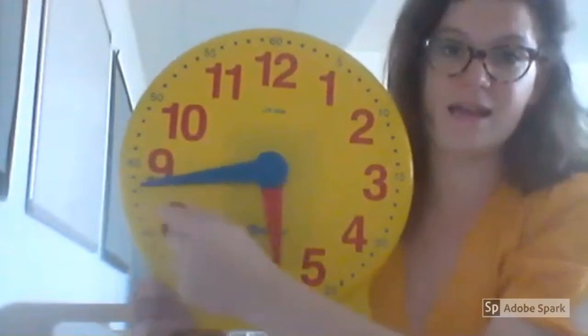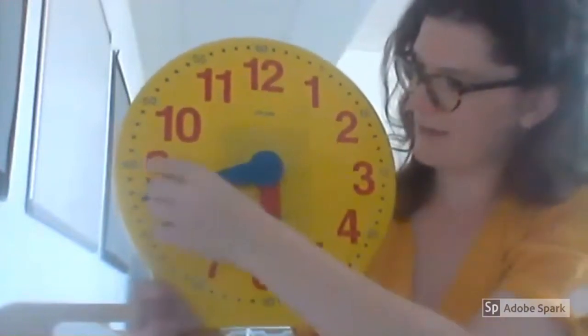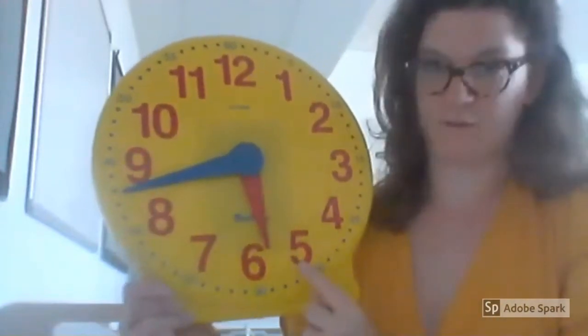So the time here is 45 minutes past 5 o'clock.